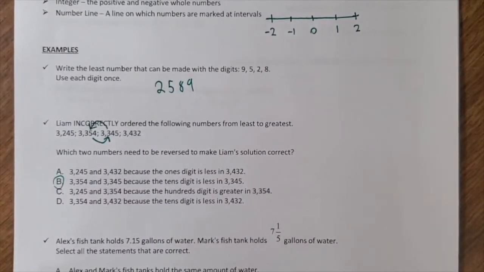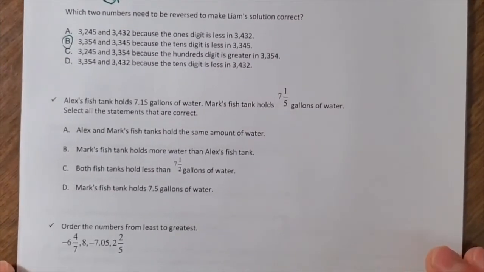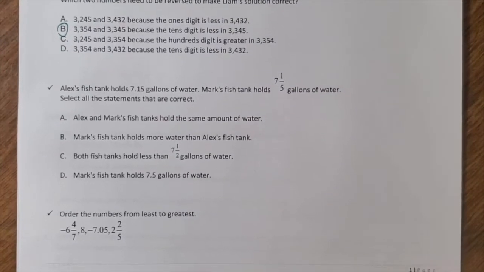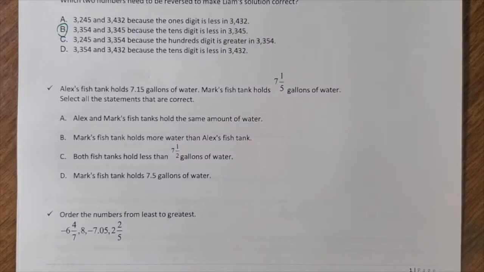All right, let's try another example together. Alex's fish tank holds 7.15 gallons of water. Mark's fish tank holds 7 1/5 gallons of water. Select all the statements that are correct. And then we have 4 different choices here. So why don't you go ahead and pause for a moment and see if you can figure out which of these answers are correct. There could be multiple here. I'll give you a moment to do that.